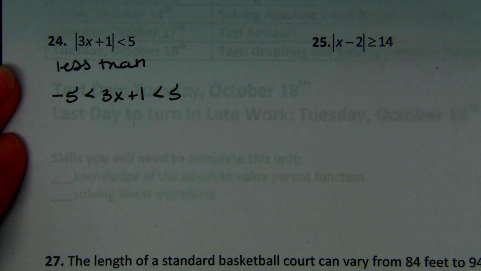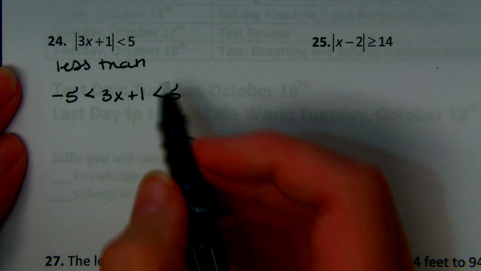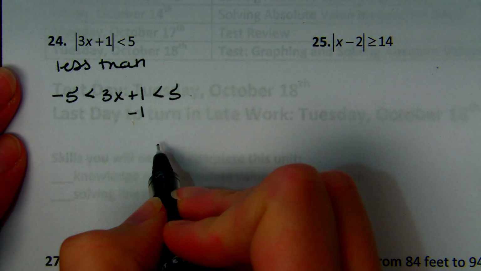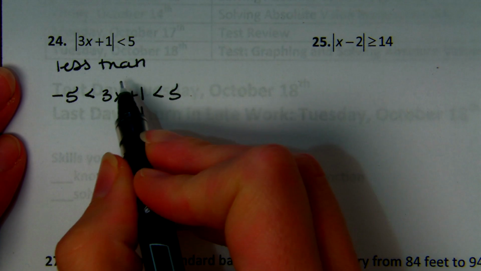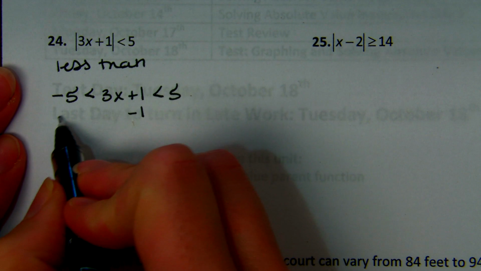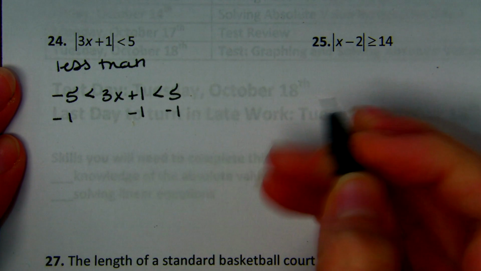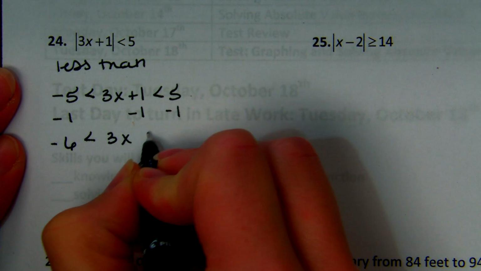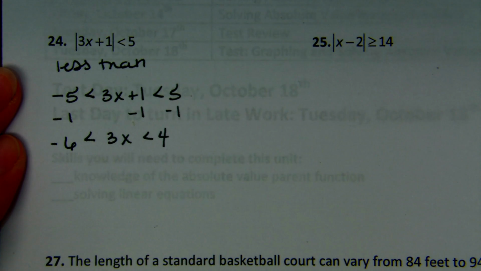So I have a compound inequality. I need to solve for x. If this were just an equation, I would solve for x by subtracting 1 from both sides. Well, here we're going to subtract it from the middle, and we're going to subtract it from the left and the right. And so I get -6 is less than 3x is less than 4. And if this were an equation, I would divide both sides by 3.